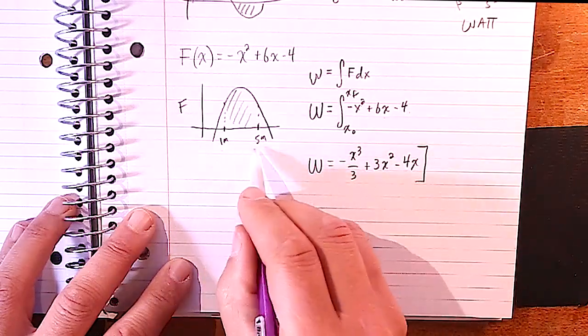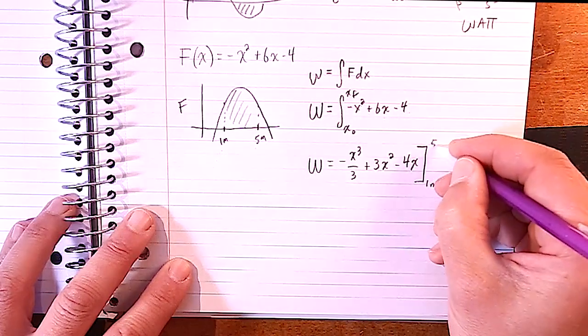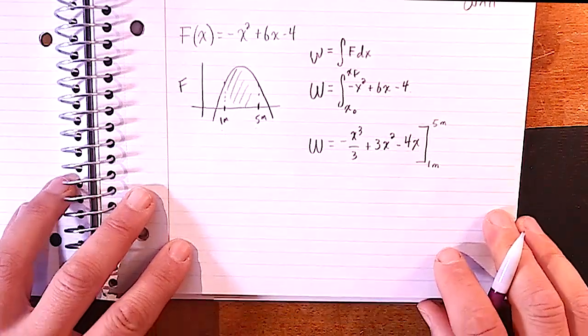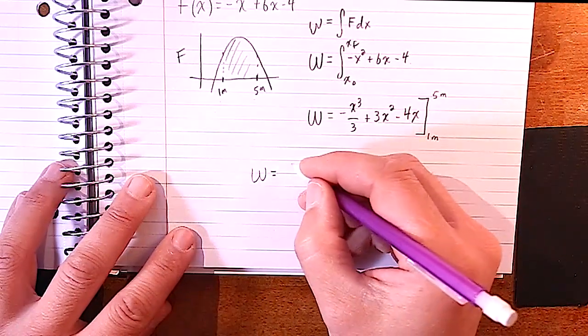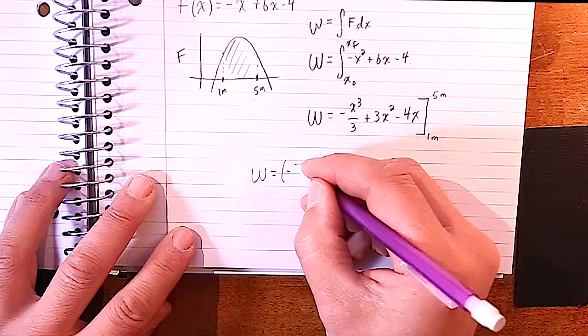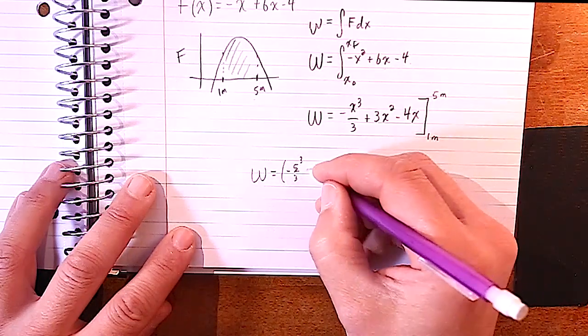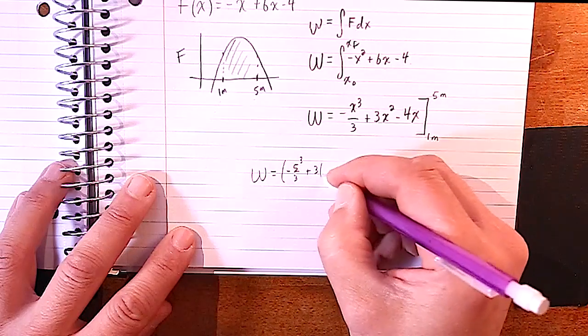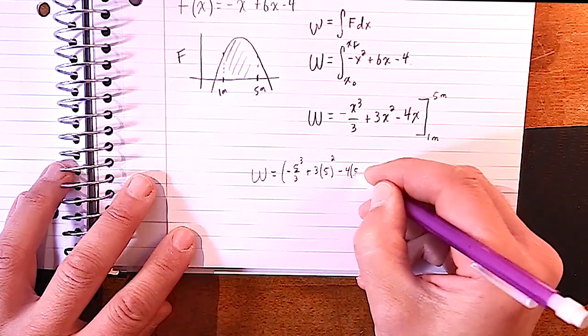So how would we do this? If we're doing it from 1 to 5, then we would say 1 meter to 5 meters, and then we would set this up with all of our values. So that would become minus 5 cubed over 3, plus 3 times 5 squared, minus 4 times 5.